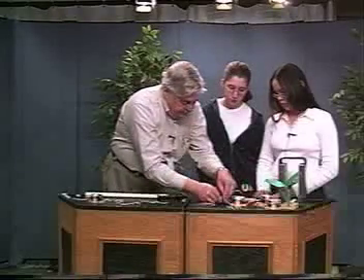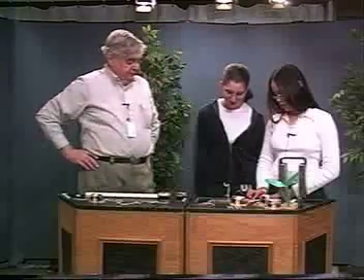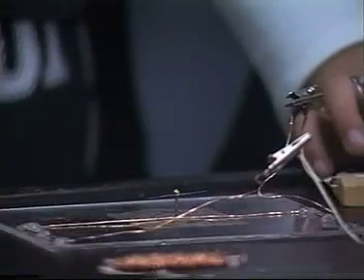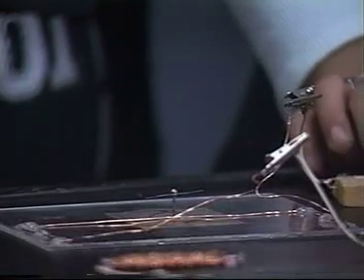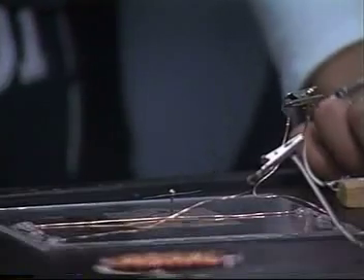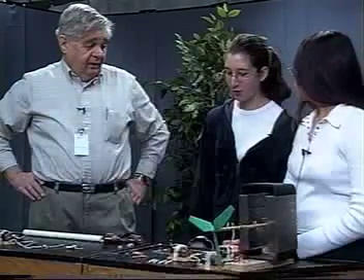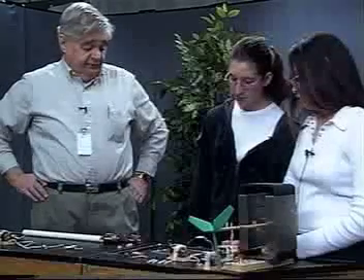Okay. Ouch. The alligator bit me. Okay. Close again. So it moves, right? Why does it move? You have any idea why it might move? The force is moving around. Yeah, there's some force making it move, right?